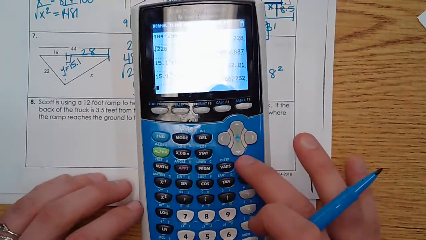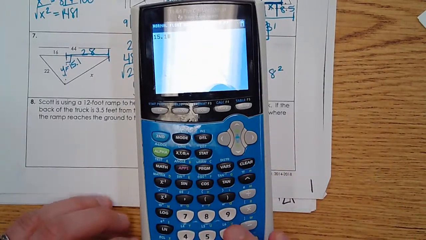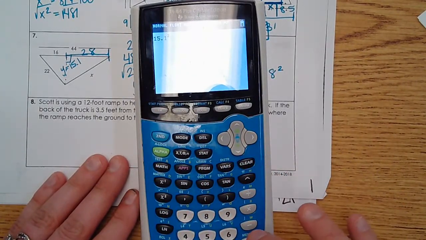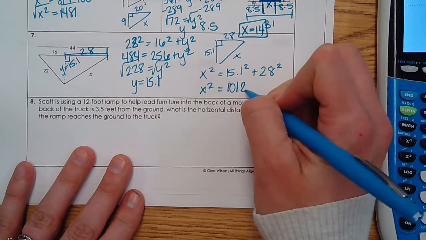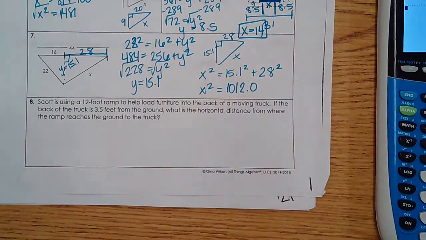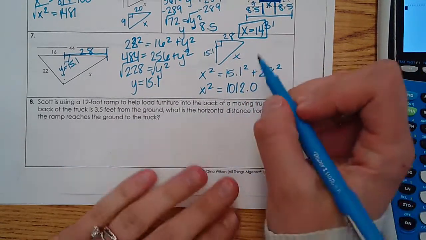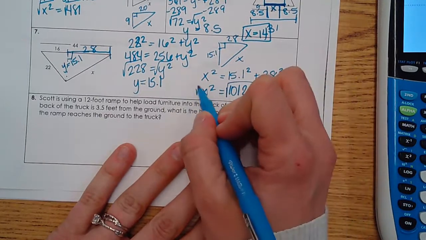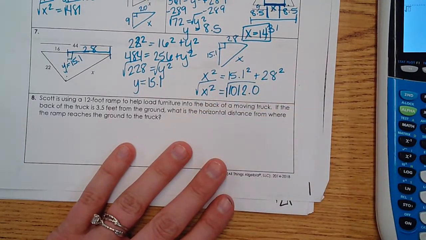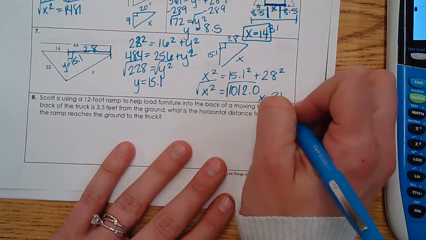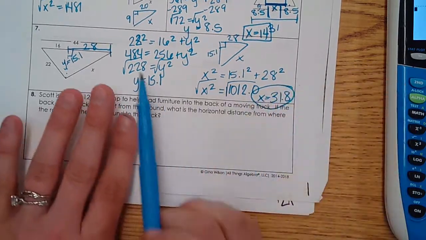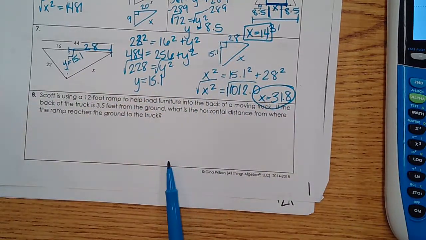Oh my goodness, I can't type anything in. 15.1 squared plus 28 squared equals 1012.0. Take the square root, both sides. And I get x is equal to 31.8. So like I said, puzzle pieces, you're doing a couple in there.